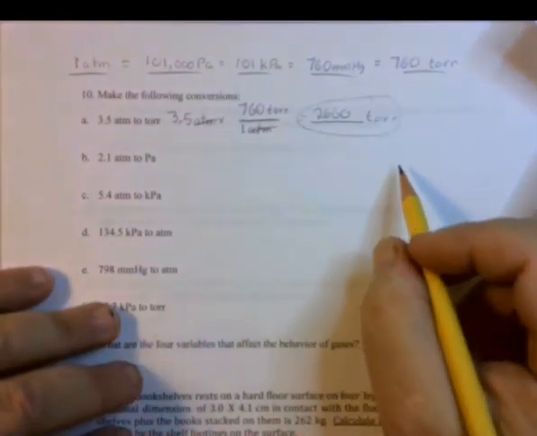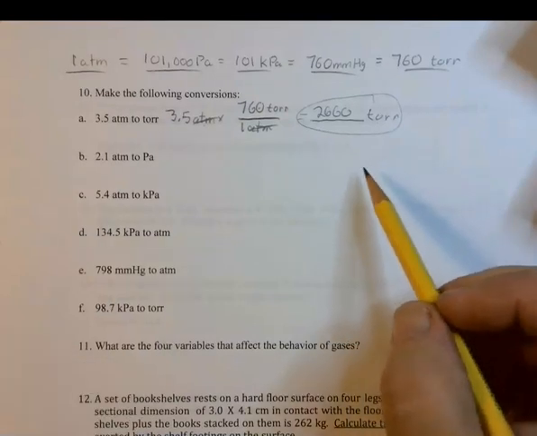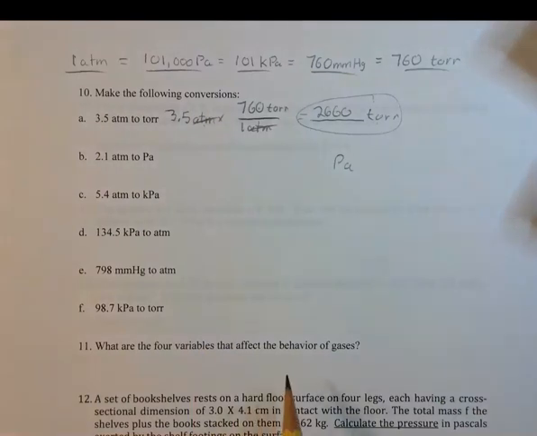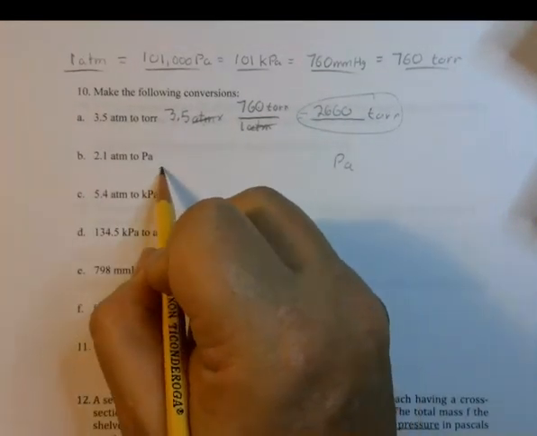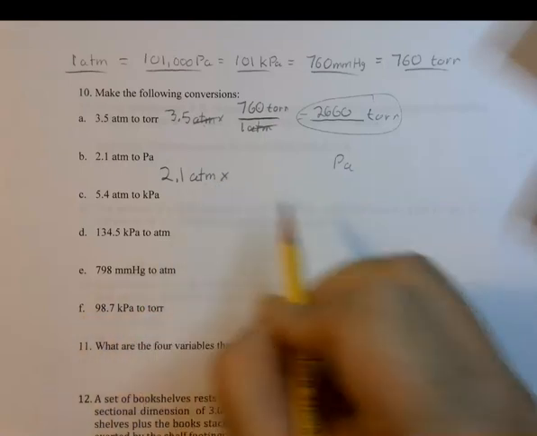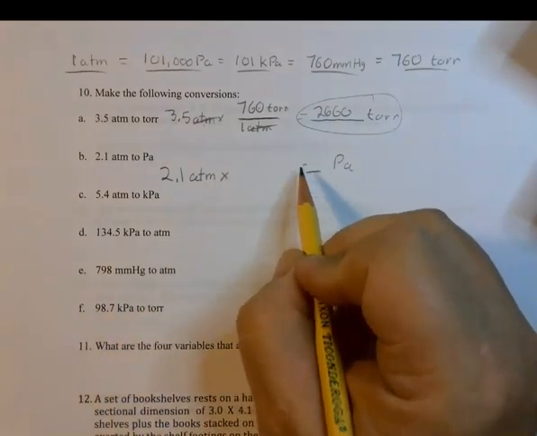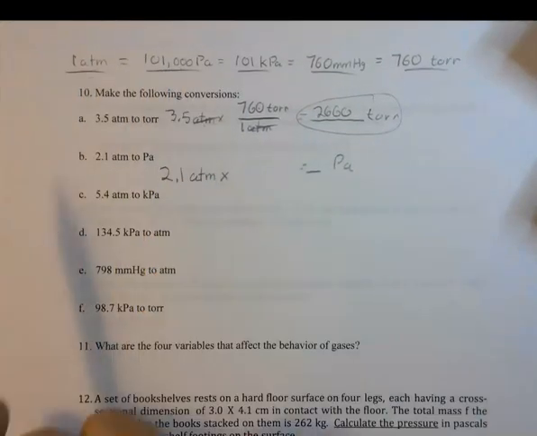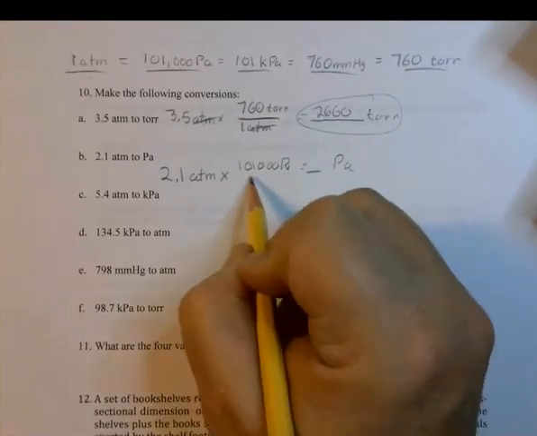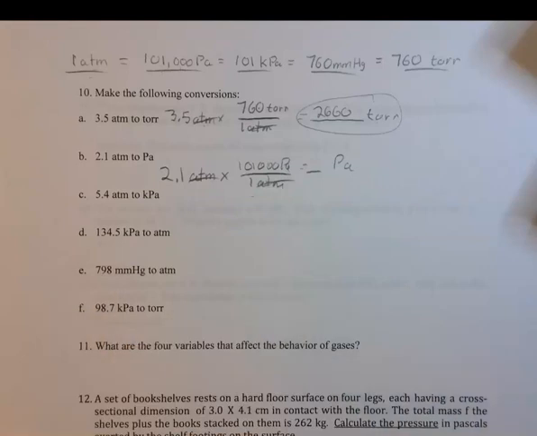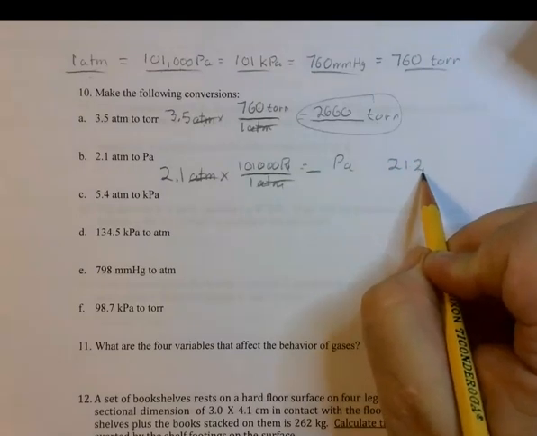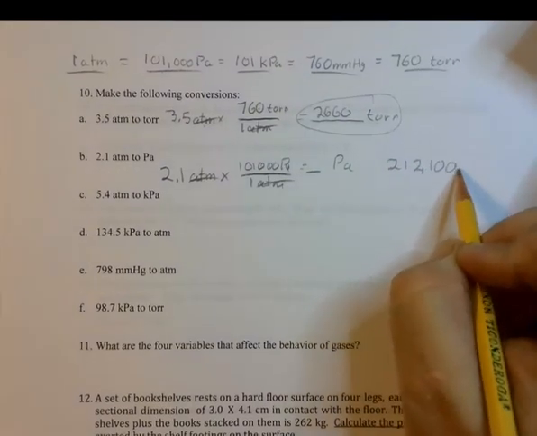Okay, next one. We're trying to get to pascals, and we're going to start with 2.1 atmospheres. So we need a conversion between atmospheres and pascals. So there it is right there, these two. We need atmospheres to cancel out. So it's 101,000 pascals for every 1 atmosphere. Cancel, cancel. And what you end up with there is 212,100 pascals.